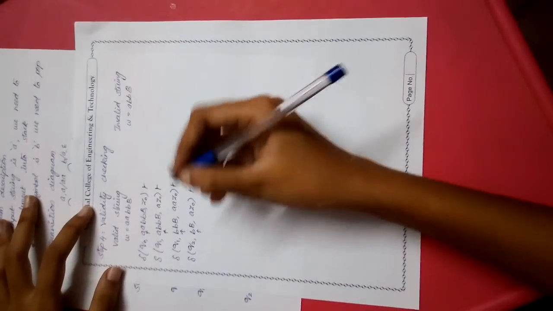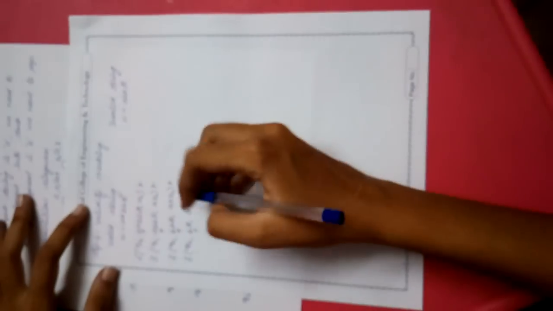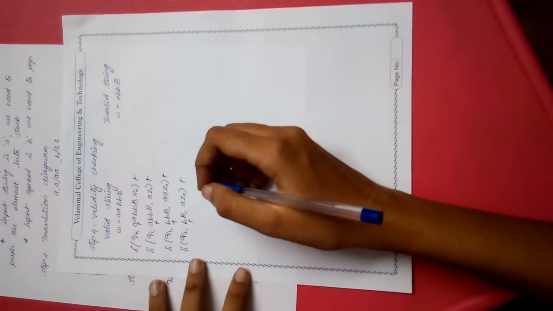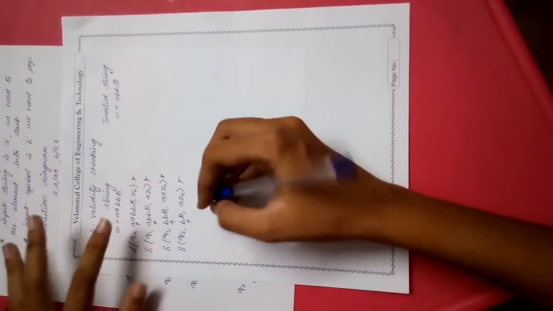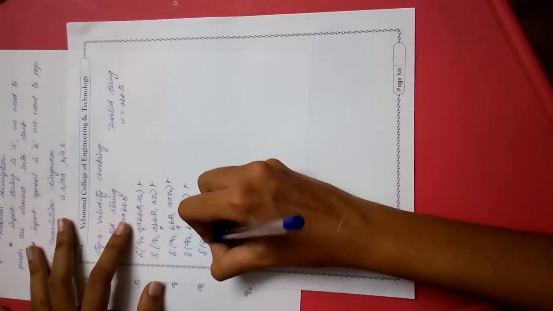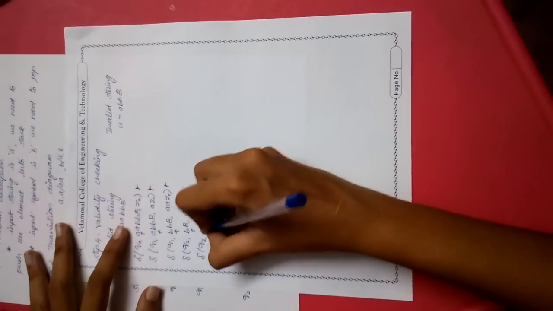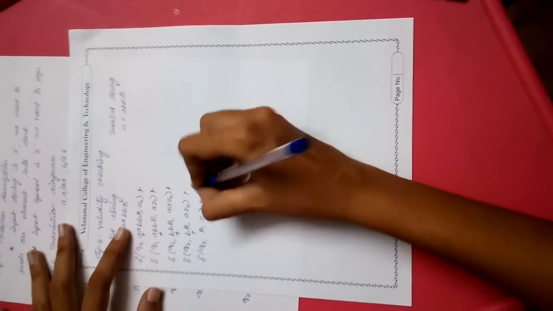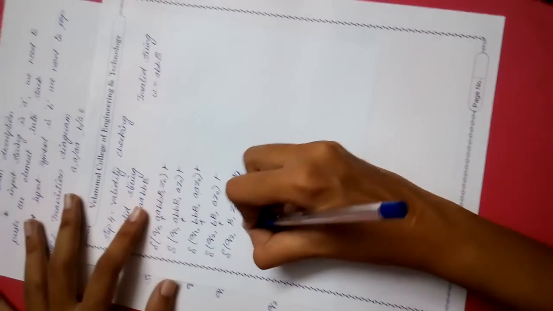Next comes the next instance of B, so the other A also gets popped from the stack. So the state will be Q2 comma blank comma Z naught, which means accepted.